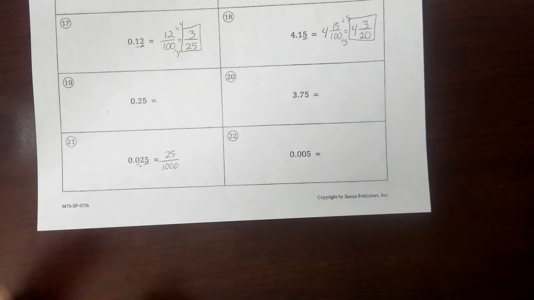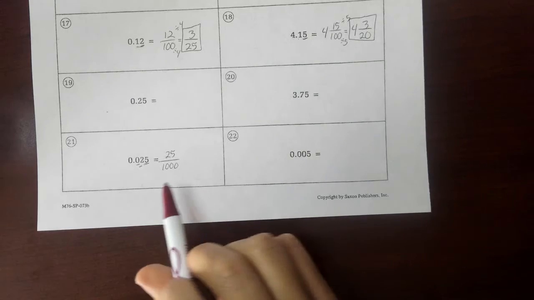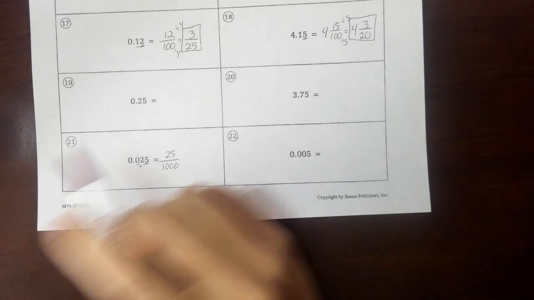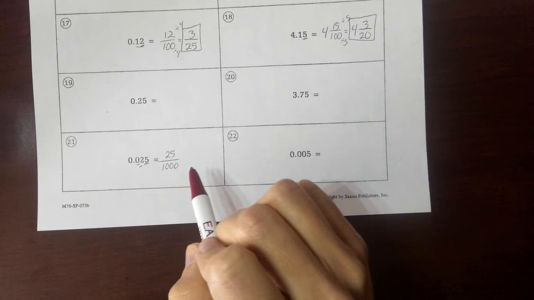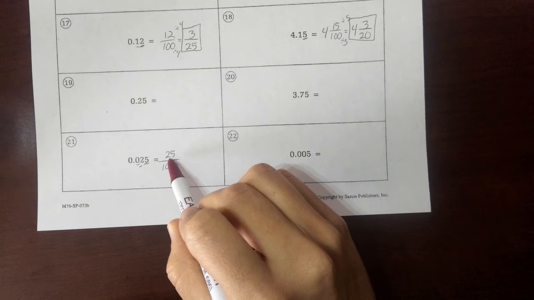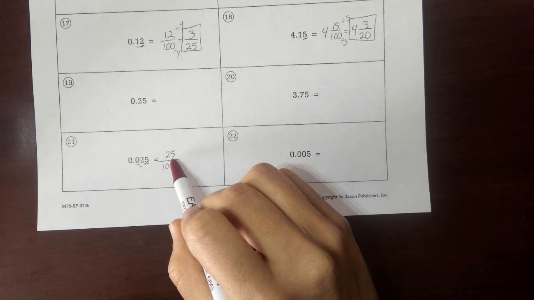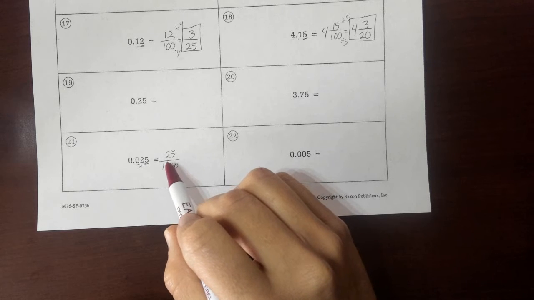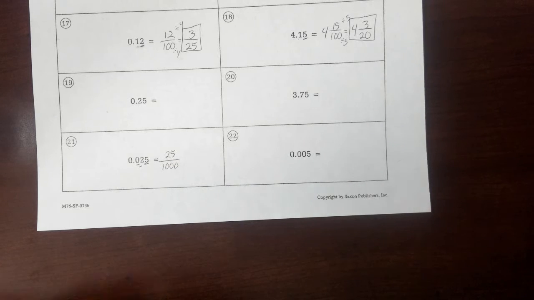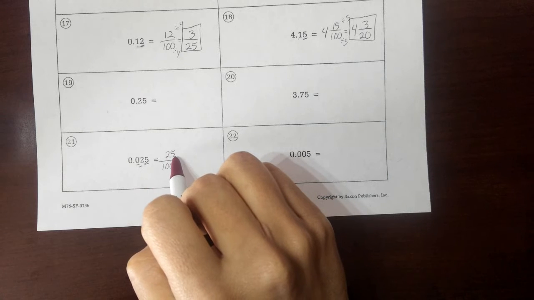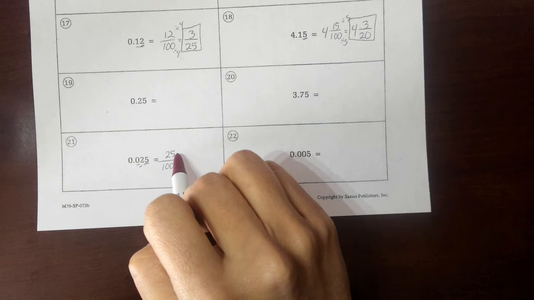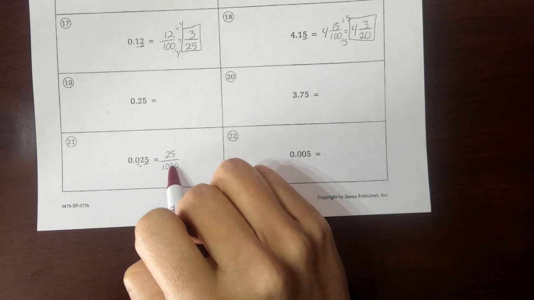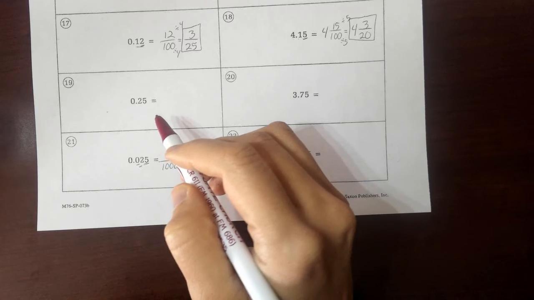Well, let's think of this. I'll do this one with you. 25 itself is a factor of 100. There are 4 25s in 100, and there are 10 100s in 1,000. So 10 times 4 will be 40.